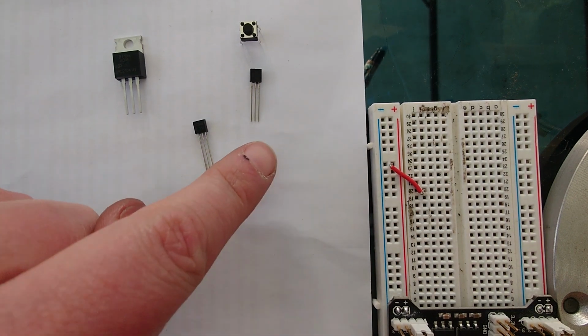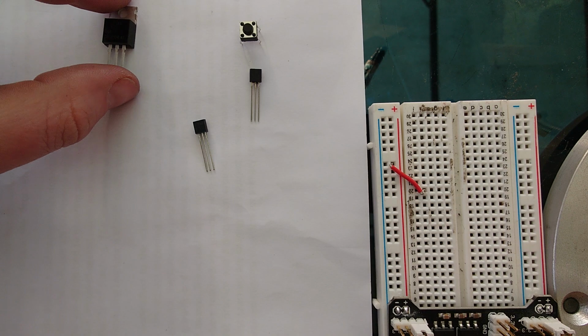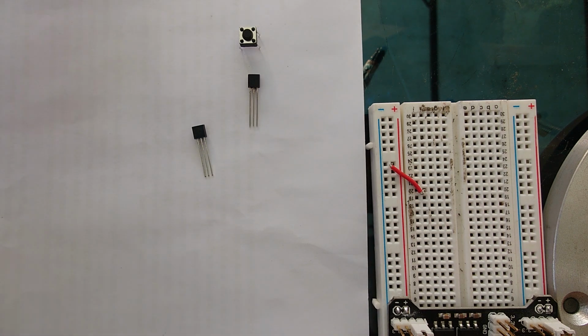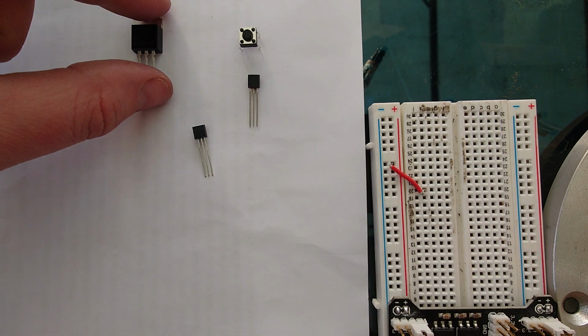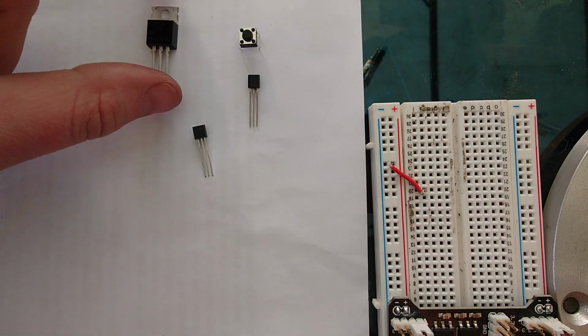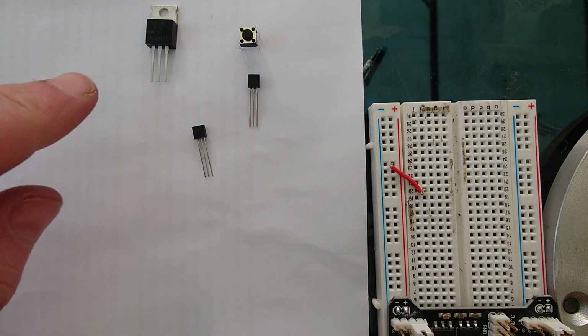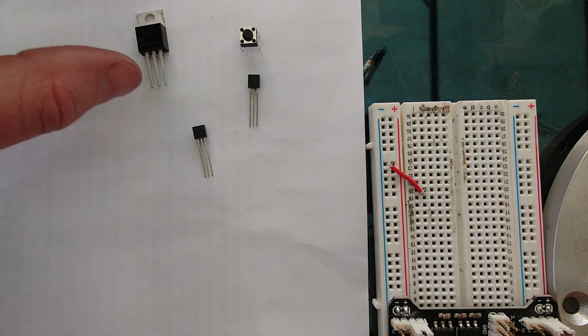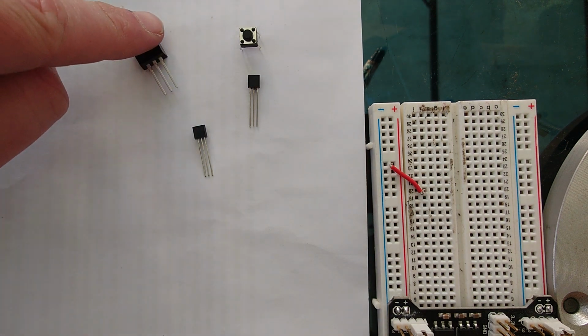These are reasonably low current transistors. You can get bigger transistors. I'm not even sure if this is a transistor, but I wanted to show you that you can get bigger ones, which operate more or less on the same principle, but can deal with much bigger currents.